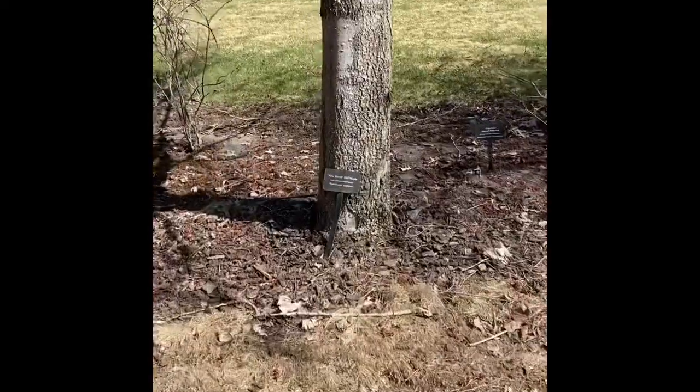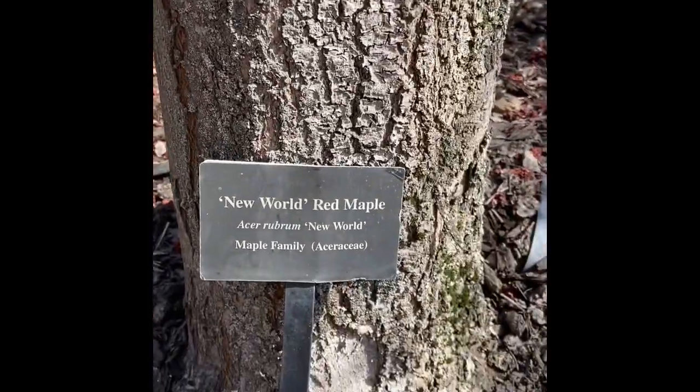There's a red maple starting to bud out a little bit.